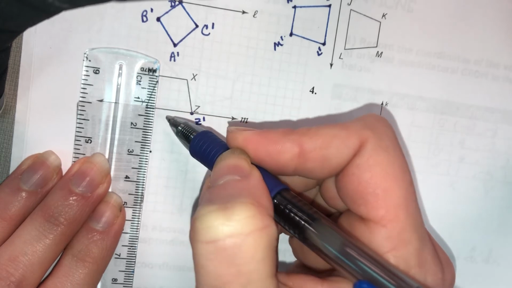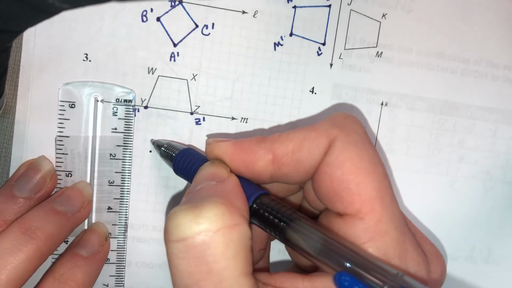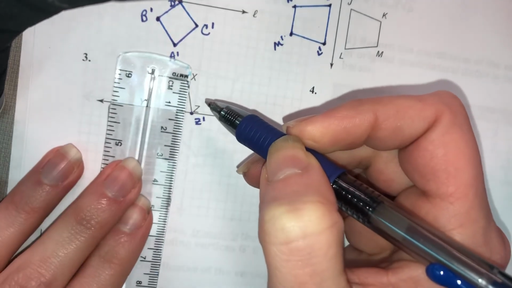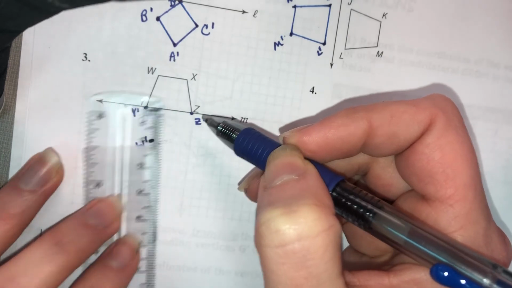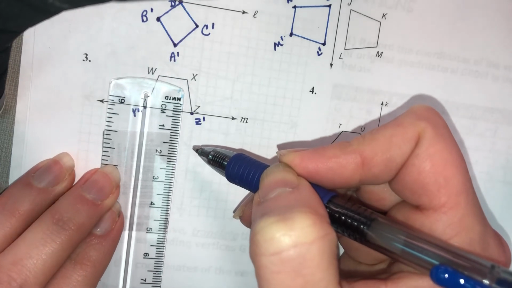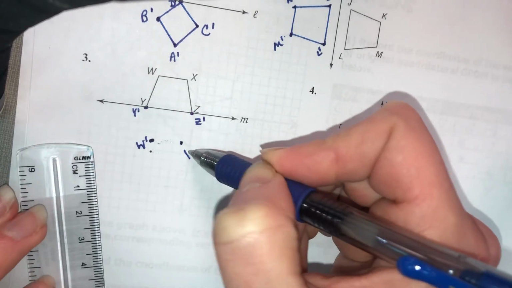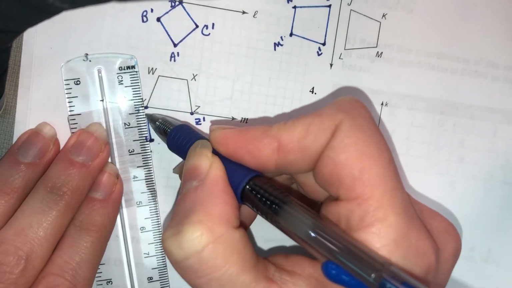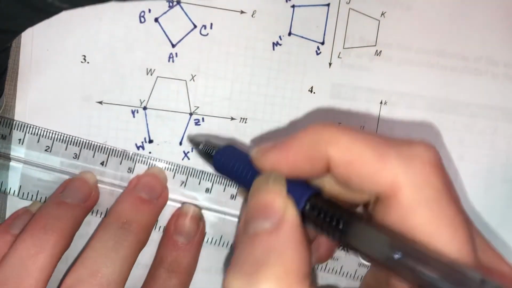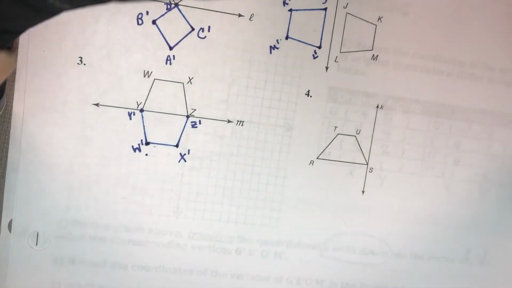So I'm going to go down here, 1.2, right here. W prime. And then X, I believe, yeah, it's the same, 1.2. Try to come straight down. 1.2. X prime. My pen's kind of inky, it's smearing with my ruler. All right, there's my reflection, and one left to go, number 4.